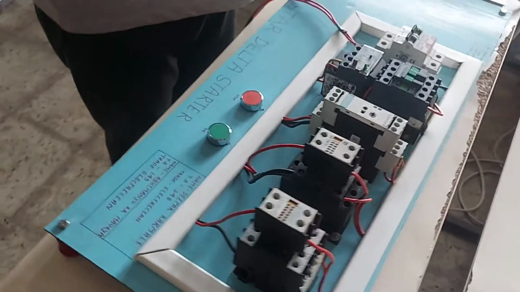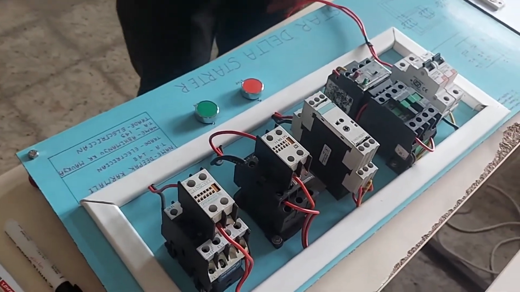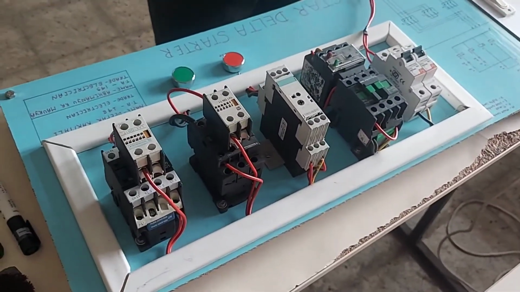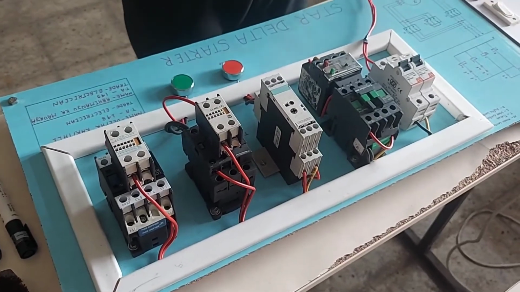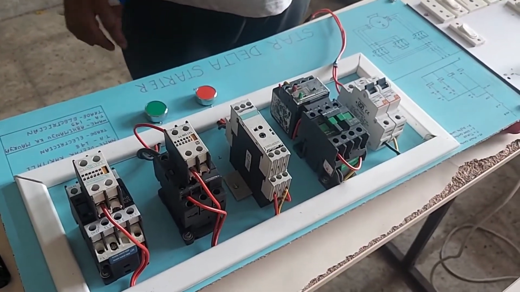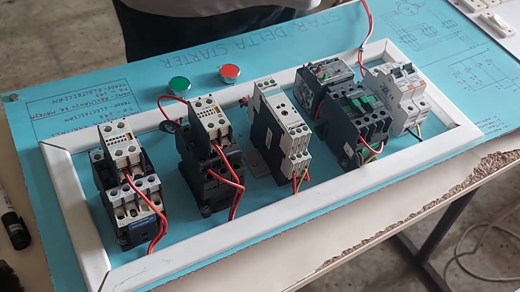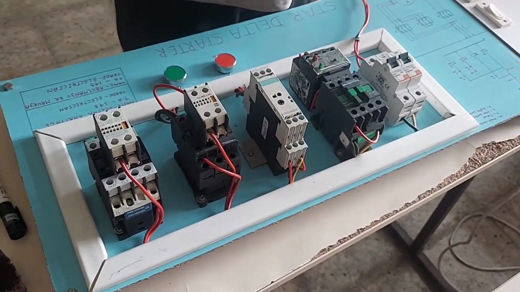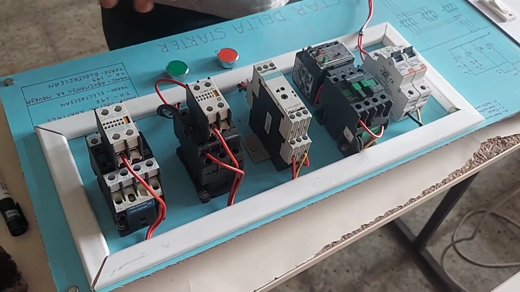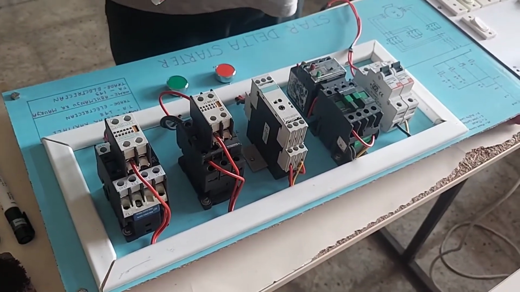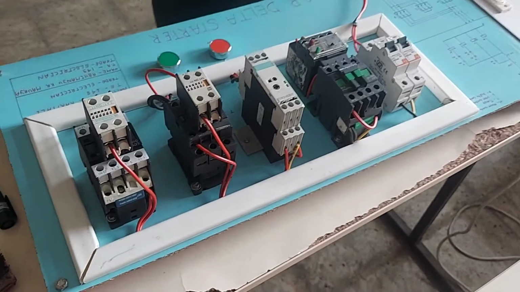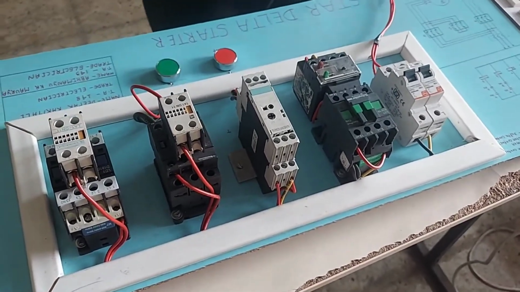Here in this working model, as I am explaining it in my classroom and I don't have any three-phase supply in my classroom, this model is basically being operated with a single phase supply. Okay, but it is enough to explain the working principle of a star delta starter, but here I am providing a single phase supply.